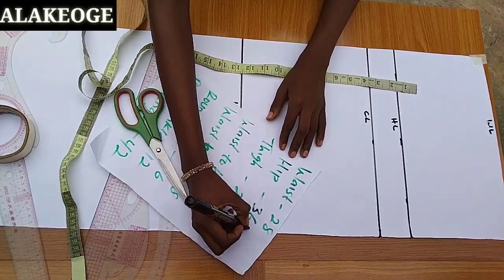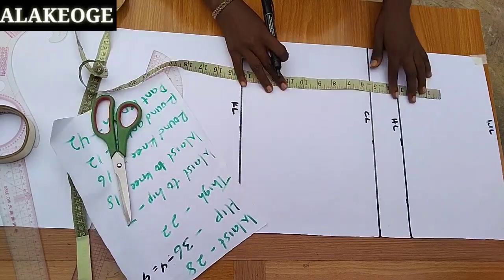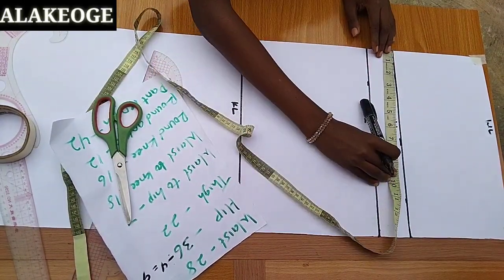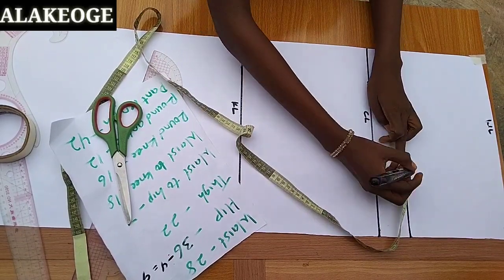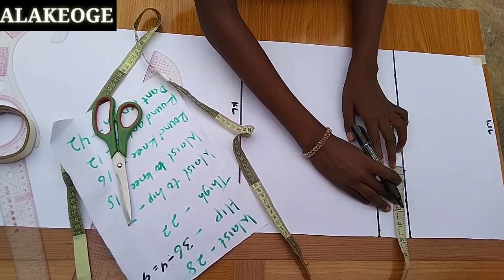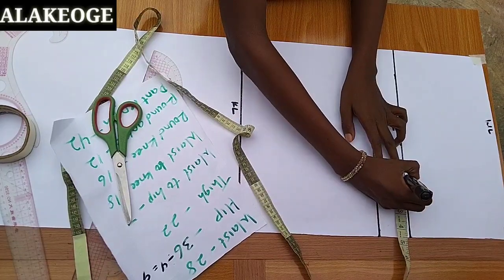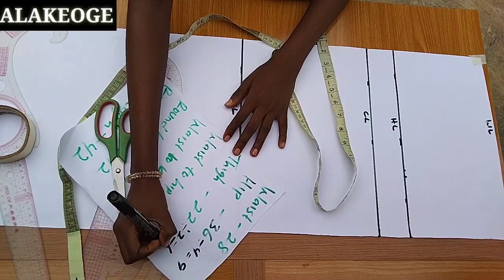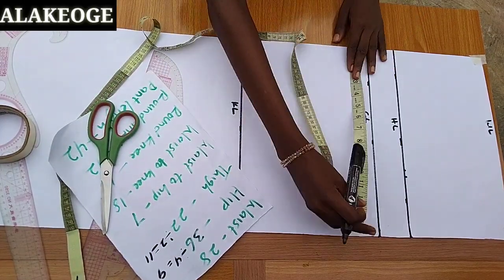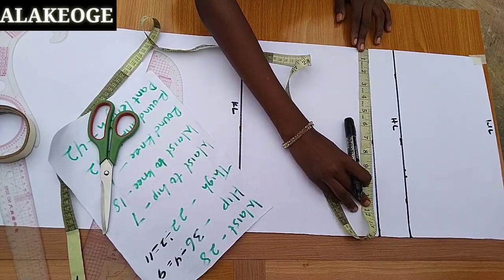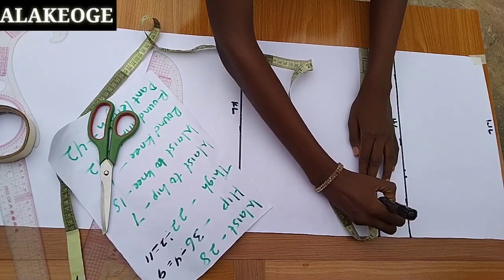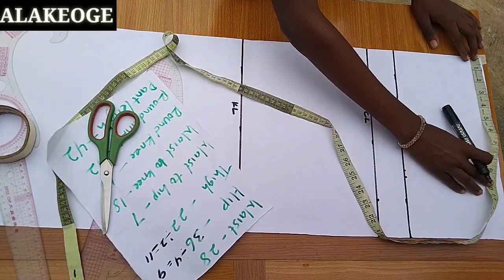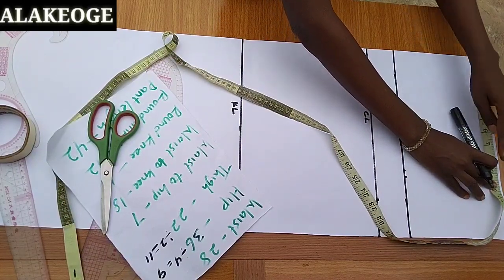Then on the hip line, I'm going to divide the hip by 4, and 36 by 4 equals 9. I'll input that on the pattern paper. Then I'll add ½ inch to that. In order for our pants to sit properly, you add ½ inch to your waist and your hip measurements. Then the thigh measurement, you divide it by 2. My thigh is 22, so 22 divided by 2 equals 11. I'm going to put that on the crotch line. So don't forget to add ½ inch to the hip measurements there.